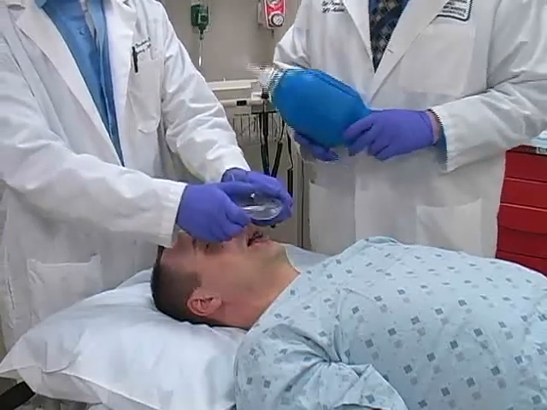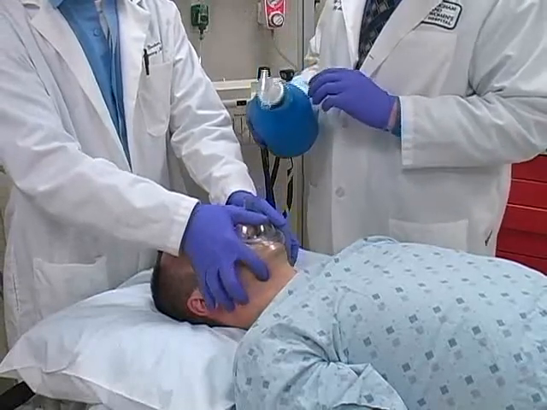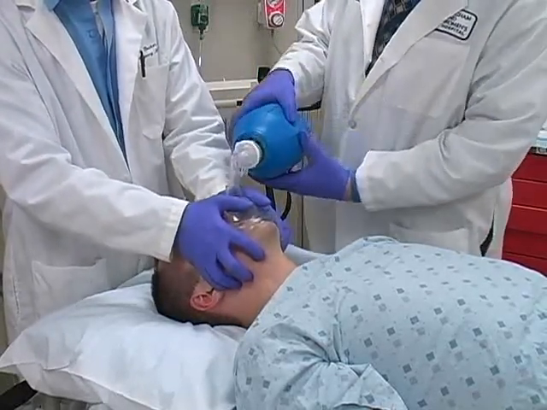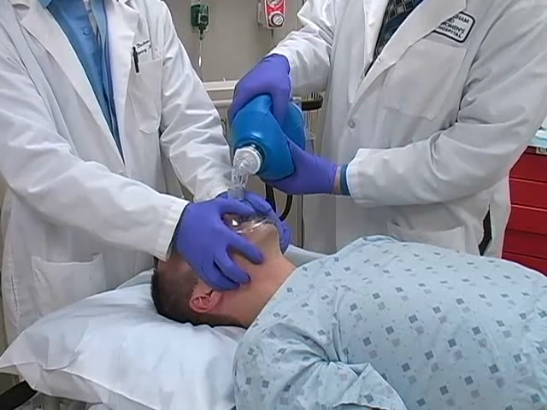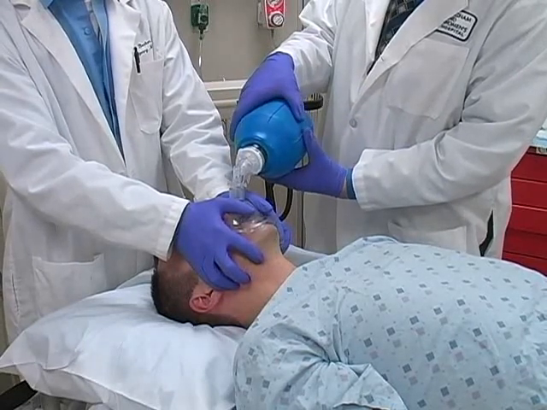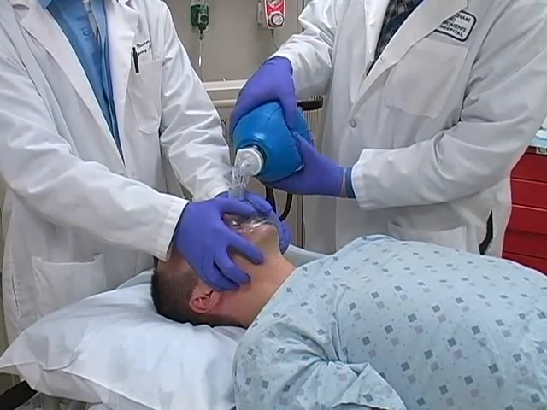This technique is easier to perform, allows stronger hand muscles to maintain a proper seal, minimizes fatigue, and enables 4 fingers to perform chin lift and jaw thrust.